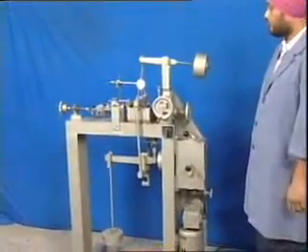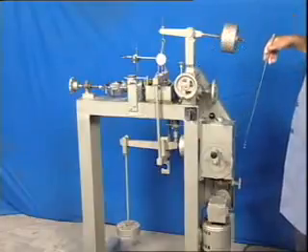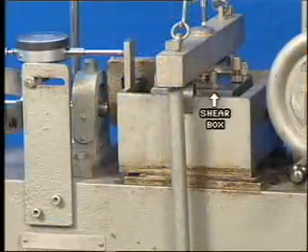To conduct this test, we need the direct shear apparatus that consists of a shear box.